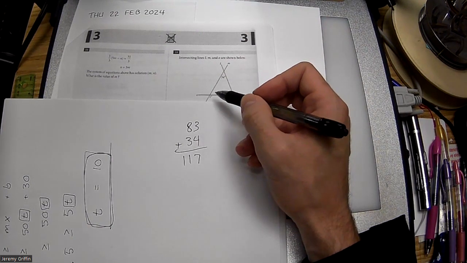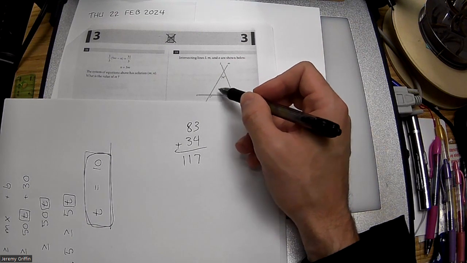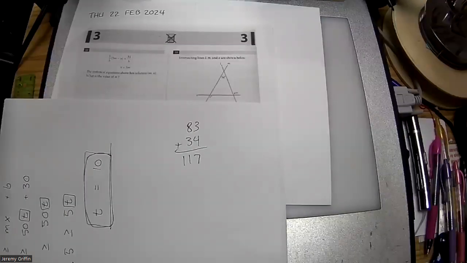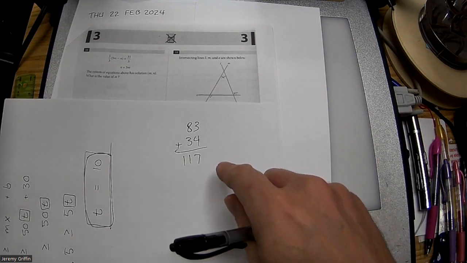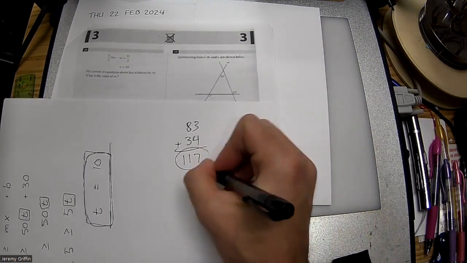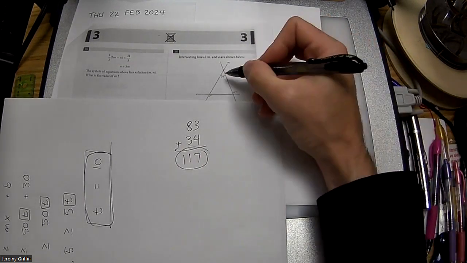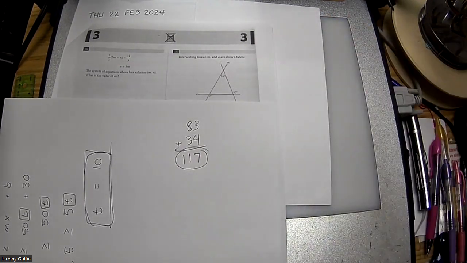But then whatever C is, that's just 180 minus that. Do you see what we're doing? We're doing back-to-back steps of 180 minus something. So guess what C always has to be? It's the sum of these two angles, which in this case is 117.